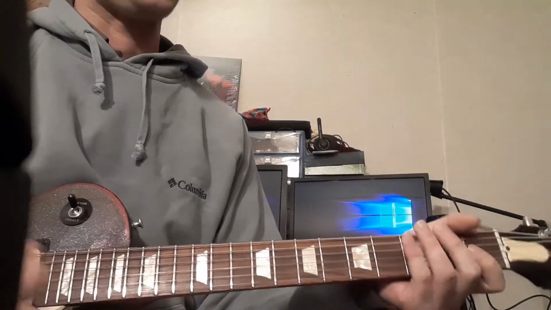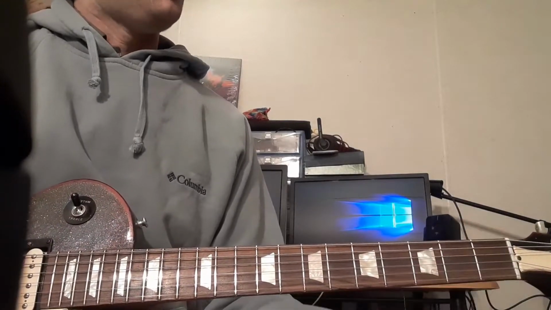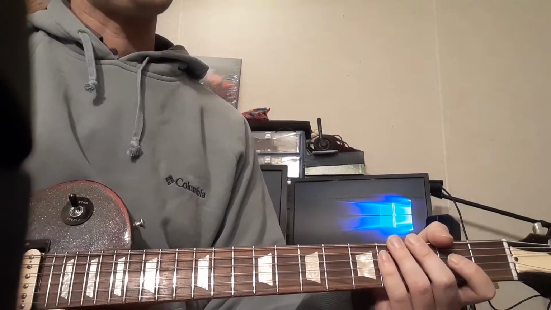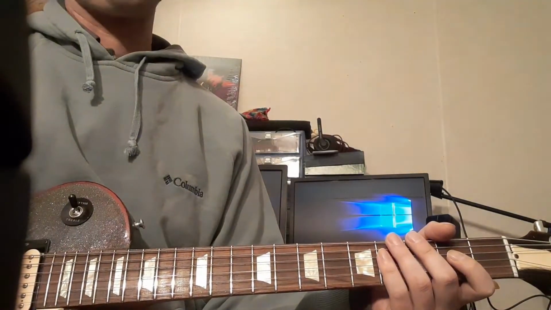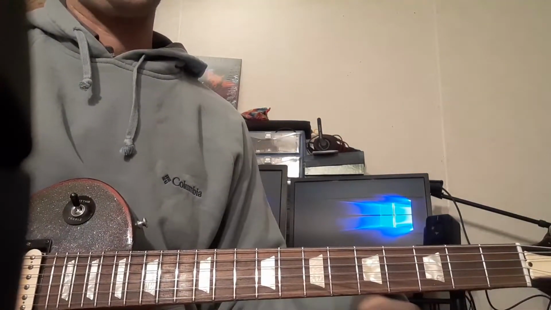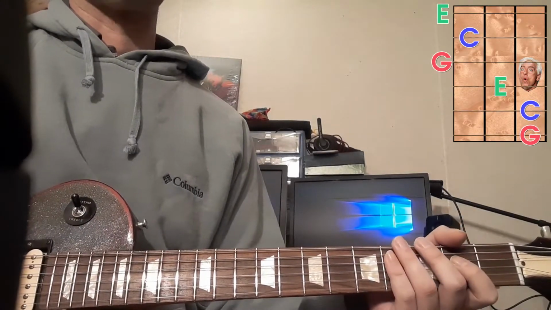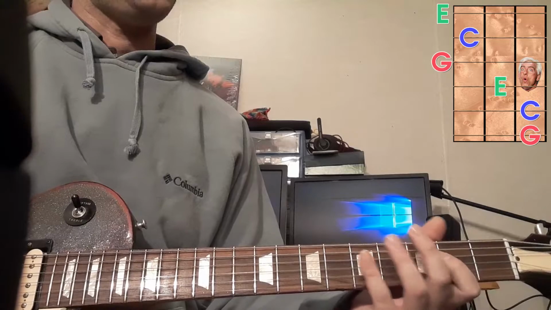There's just way too many to count. So the way that we're going to be doing this is we're going to be crossing all of the strings, and we're going to be starting on the bottom string with our first available chord tone. Now in this case, that's going to be a G, because the C major chord has C, E, and G.